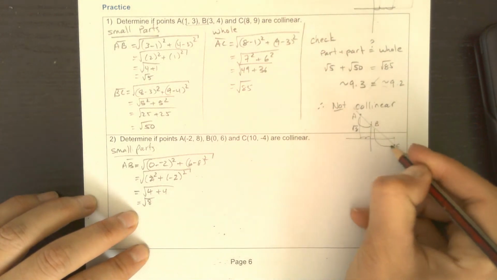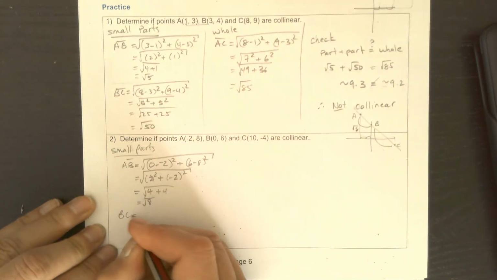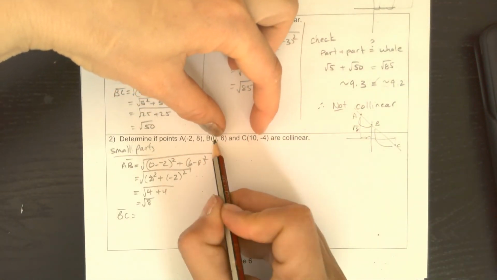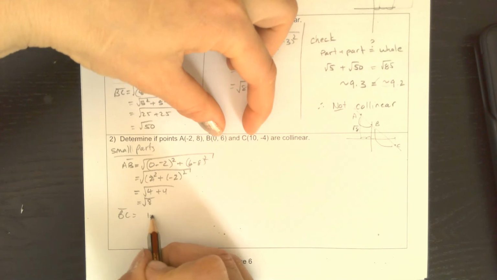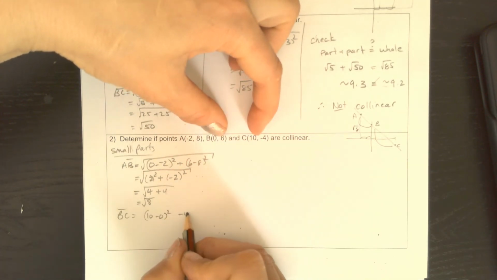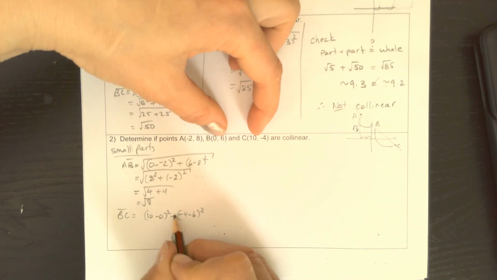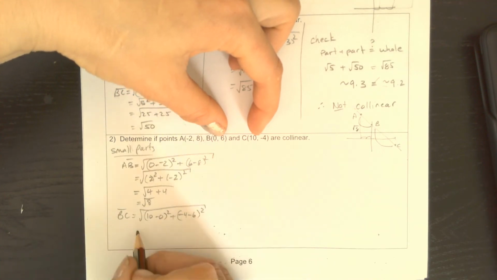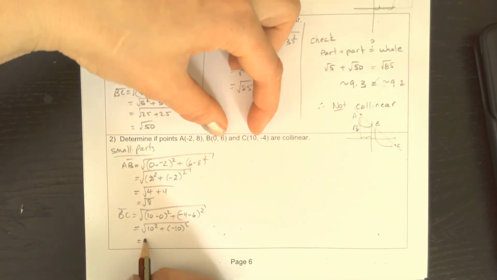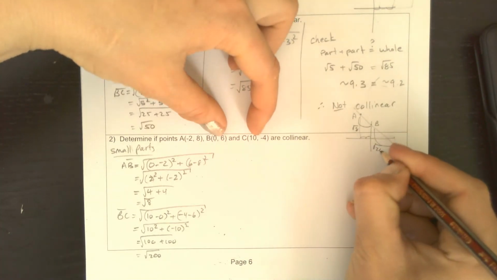So now I'm going to find the other part, BC, the length of BC. So BC, I'm going to go 10 subtract 0, -4 subtract 6. Be careful with your negatives and your subtracts. So that's 10 squared plus -10 squared. So that's equal to 100 plus 100, which is equal to root 200.